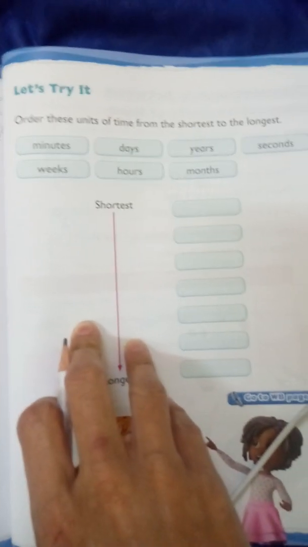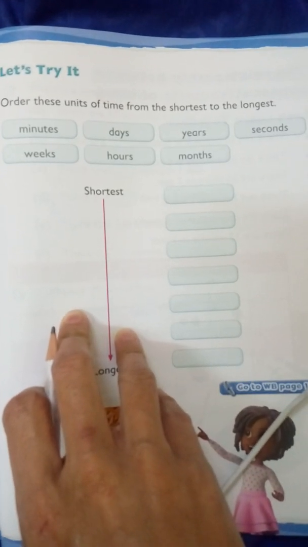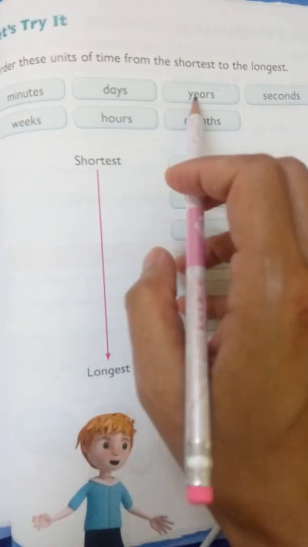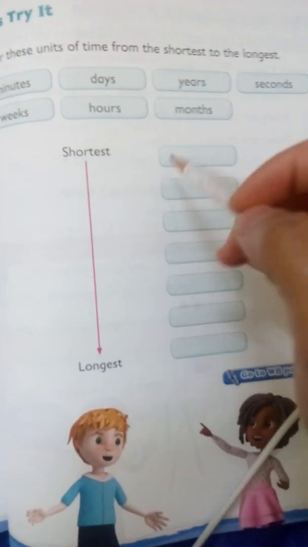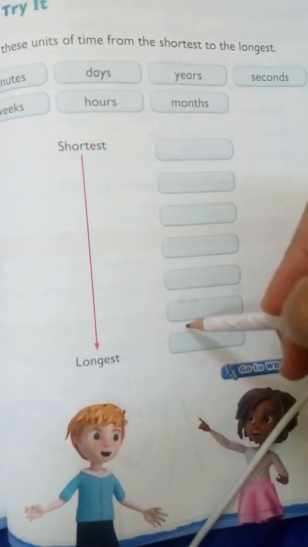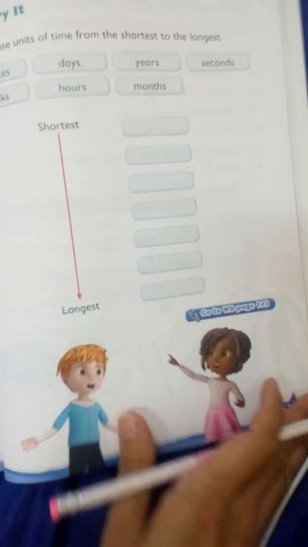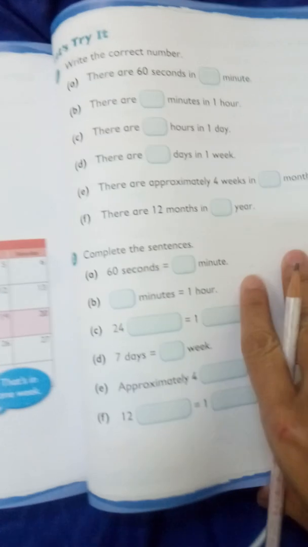Now, let's try it. Order these units of time from the shortest to the longest. We have minutes, weeks, days, hours, years, months, seconds. Which one is the shortest? Which one is the longest? I need you to do it, please, for me.